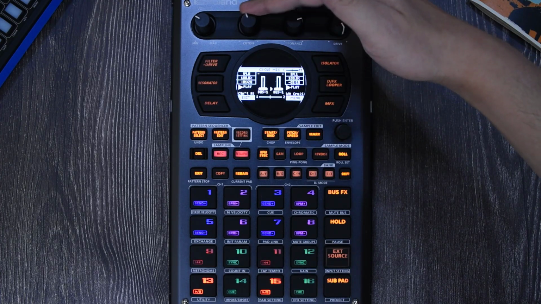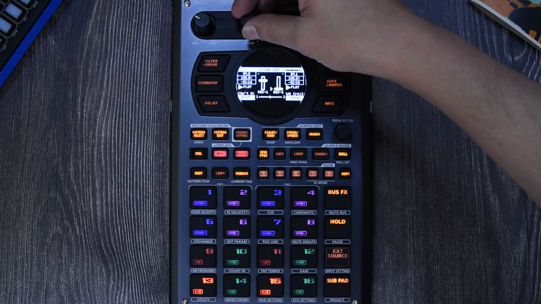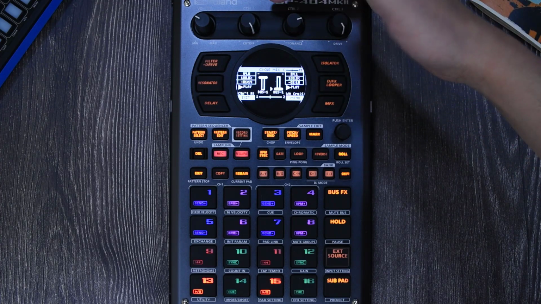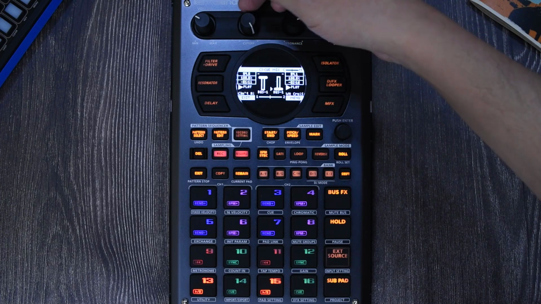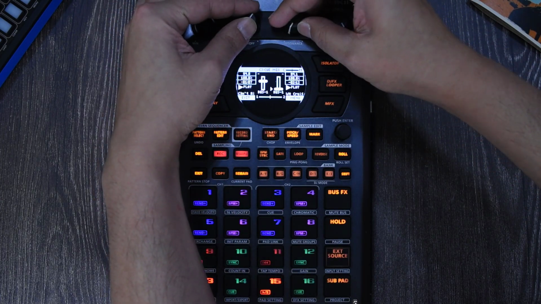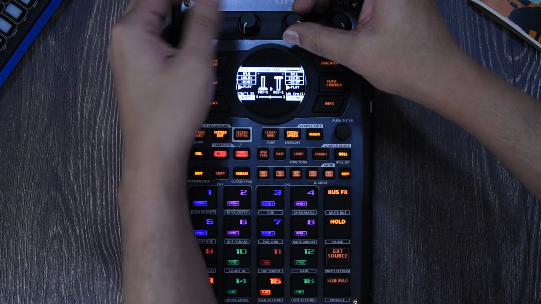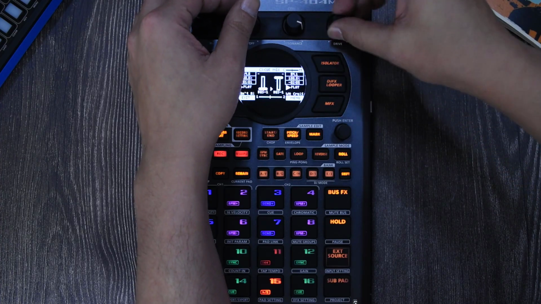Then at the top, the control number 1 and number 2 will let you hear what is going on in channel 1 and channel 2. If I go to channel 1, this is it. And if I want to just audition channel 2, this is what's going on in channel 2. Alright, so again, this is just how it works.